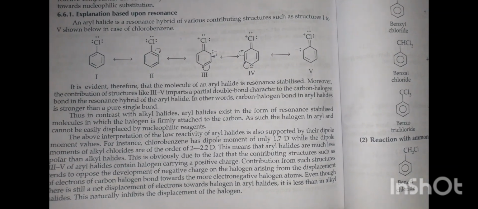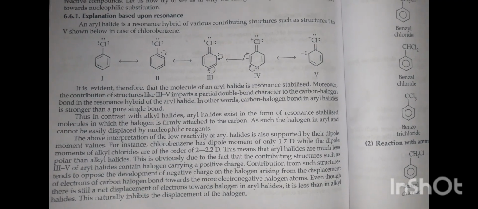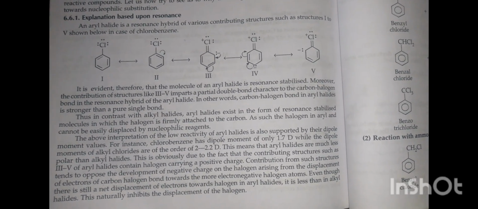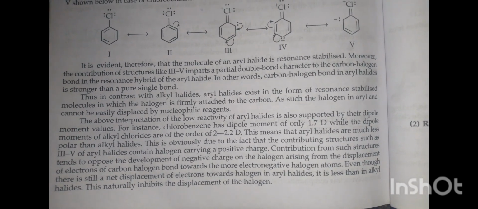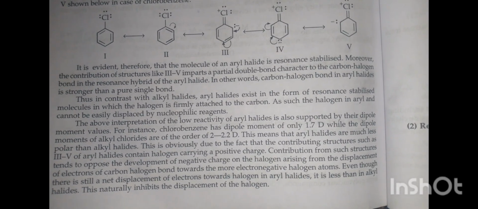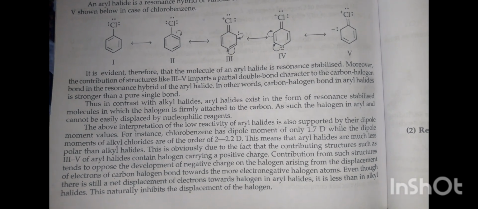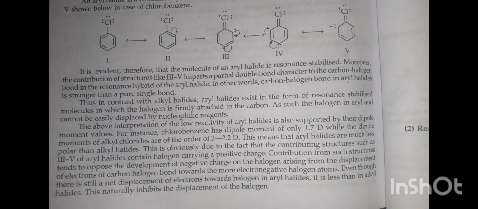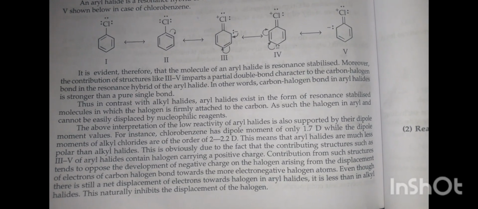Explanation based upon resonance. An aryl halide is a resonance hybrid of various contributing structures, such as structures 1 to 5 shown below in case of chlorobenzene. It is evident therefore that the molecule of an aryl halide is resonance stabilized. Moreover, the contribution of structures like 3rd and 5th imparts a partial double bond character to the carbon halogen bond in the resonance hybrid of the aryl halide. In other words, the carbon halogen bond in aryl halide is stronger than a pure single bond.